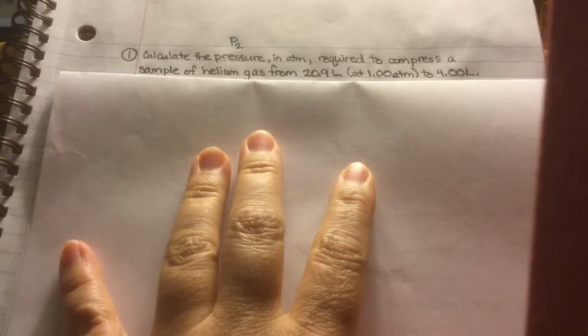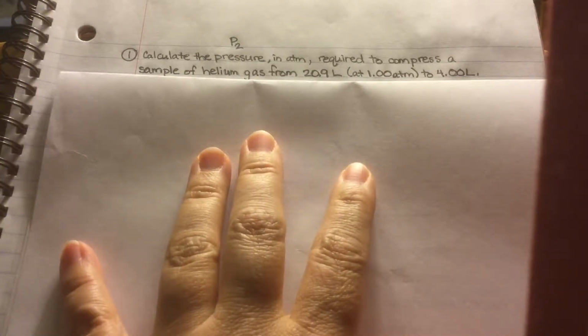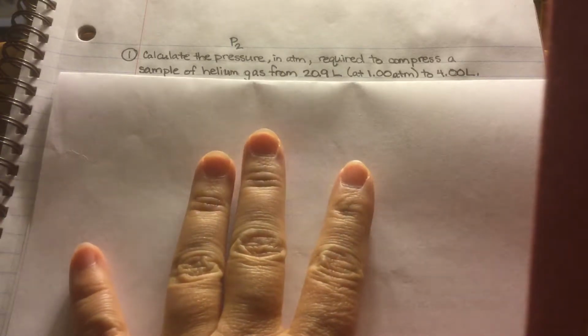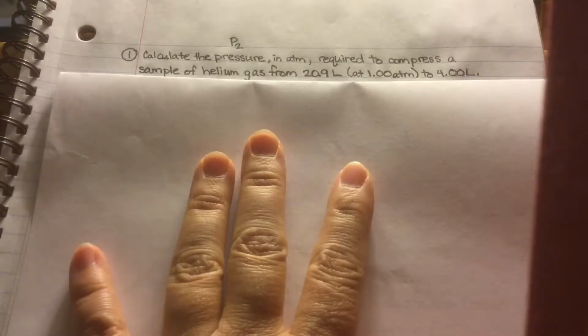Hey Brianna, so this is the first question from your handout. Calculate the pressure in atmospheres required to compress a sample of helium gas from 20.9 liters at 1 atmosphere to 4 liters. And so for a lot of these chapter 5 problems, what I've found helps students is if, in the middle of the problem, you go ahead and identify what is what variable.